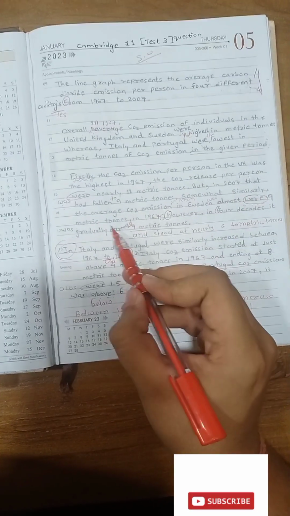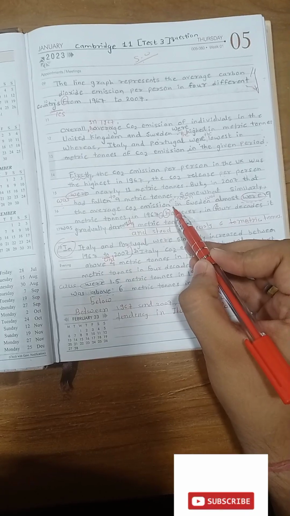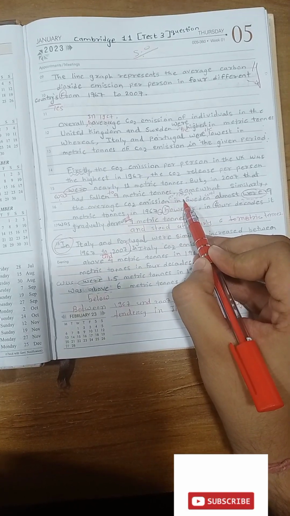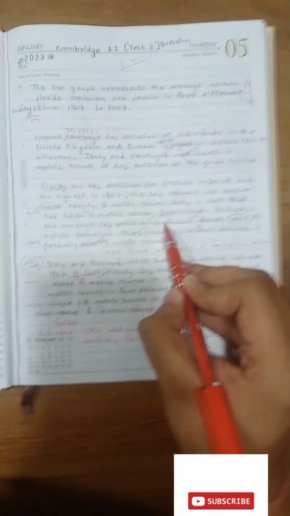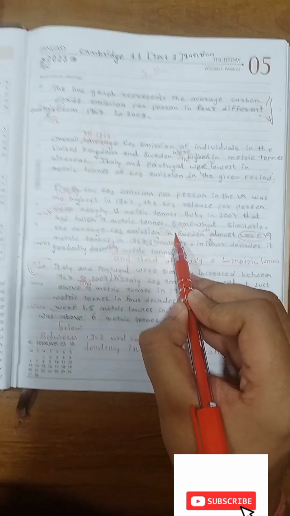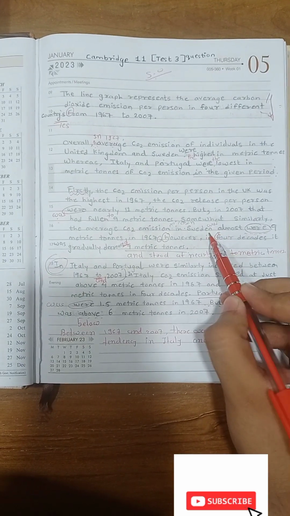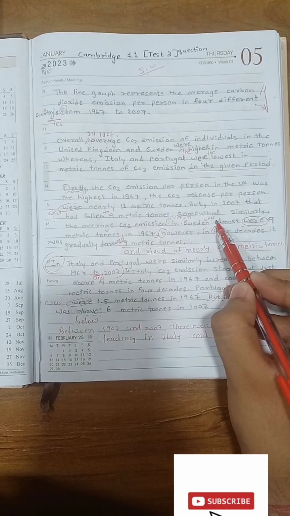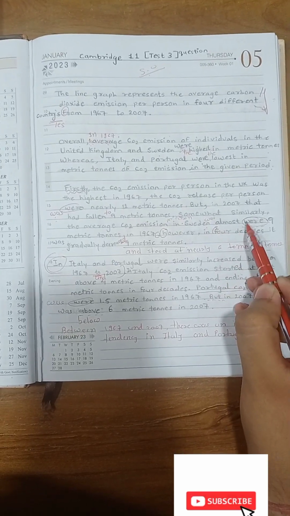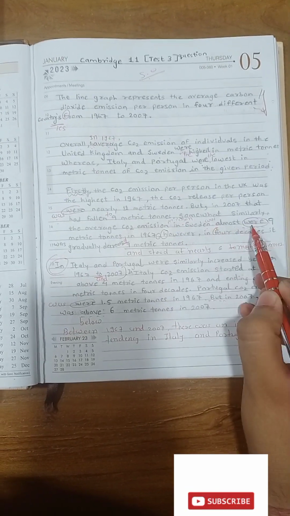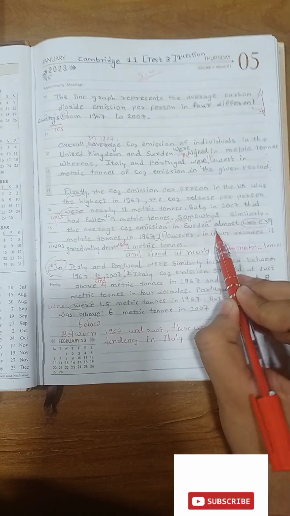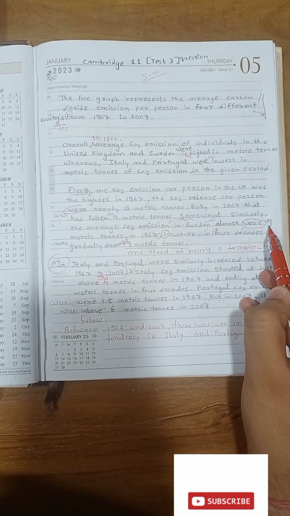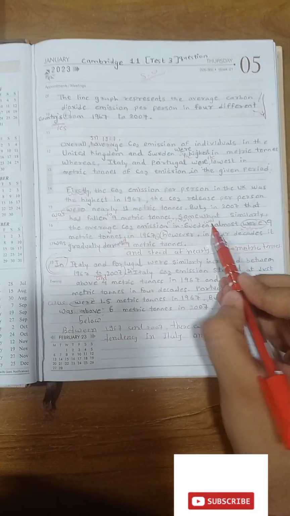'Similarly, comma, the average CO2 emission' - for which thing is he talking about? Per person. You can see that it is per person. 'Sweden was almost' - Sweden is one country or one nation, so 'was'. It is also wrong because 'was' and 'were' is not a correct form. '9 metric was' - again was, were.